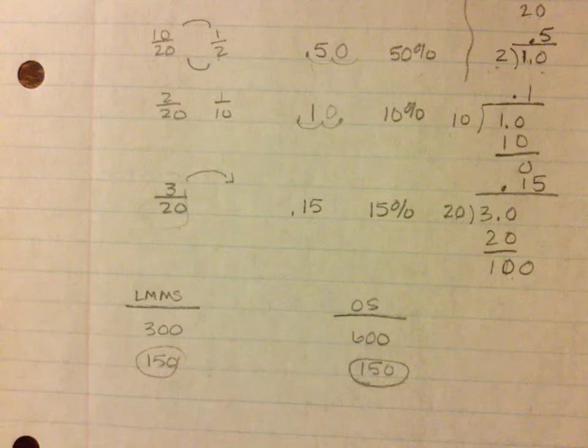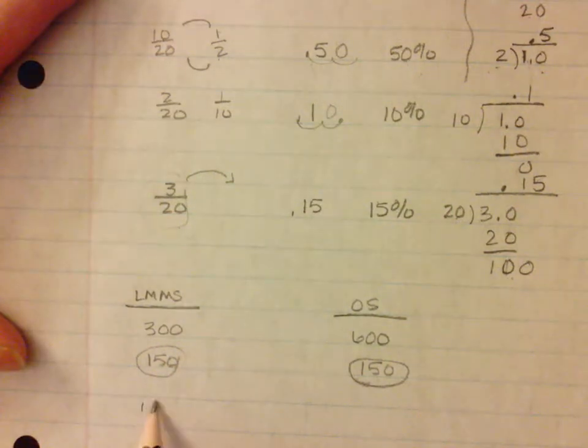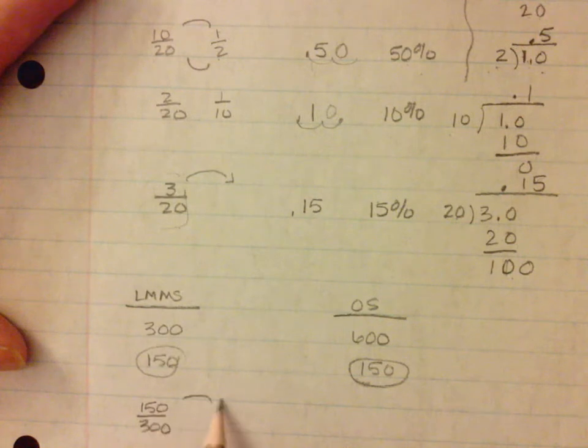But if you look at it in another way, we can say, well, Lakewood got 150 out of 300, which reduces to half of its students participating in sports. And we know that half is equal to 50%.